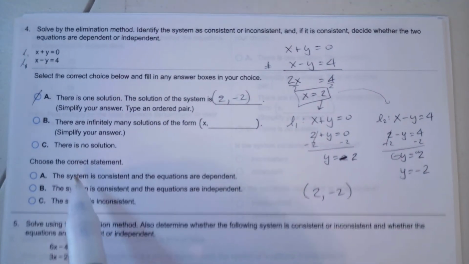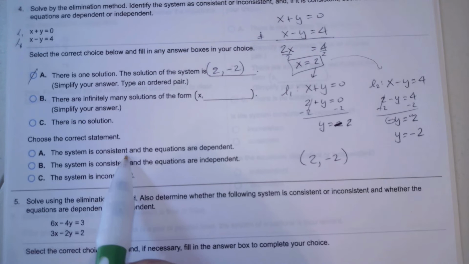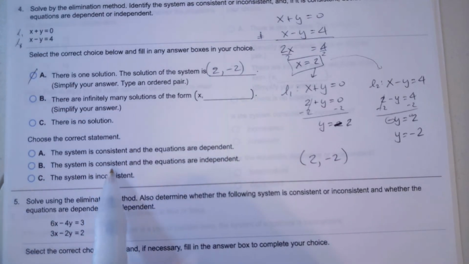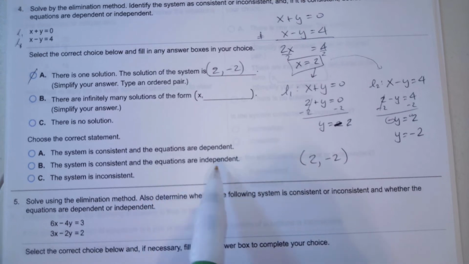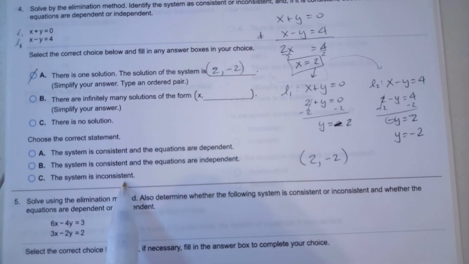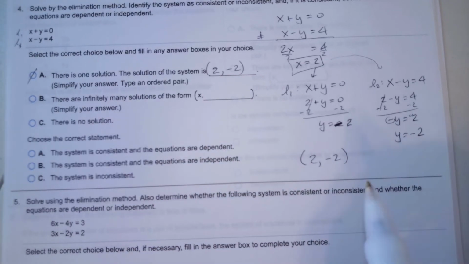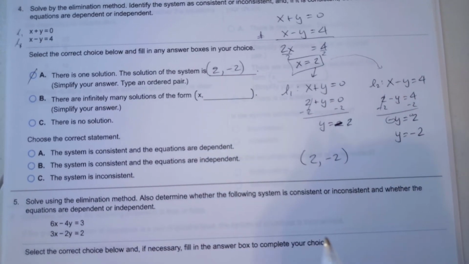Now choose the correct statement. The system is consistent and the equation is dependent. The system is consistent and the equation's independent. The system is inconsistent. So let's see what that means. Since we have one solution, that means it's consistent. So it has to be one of these two.